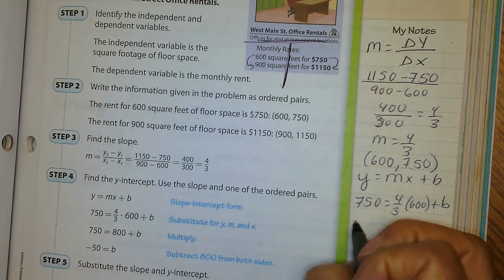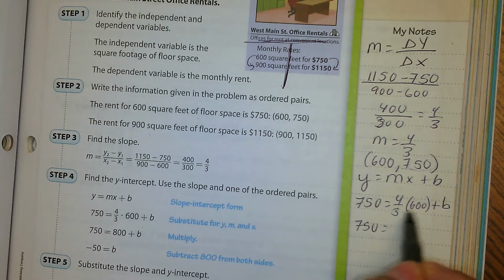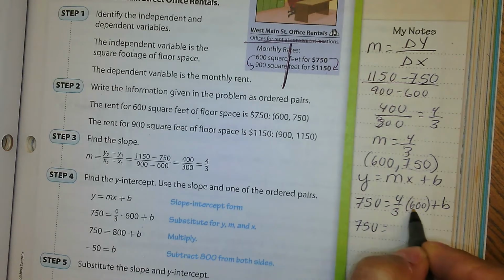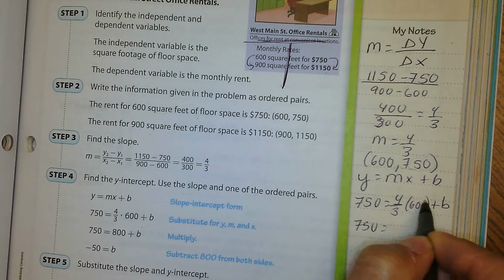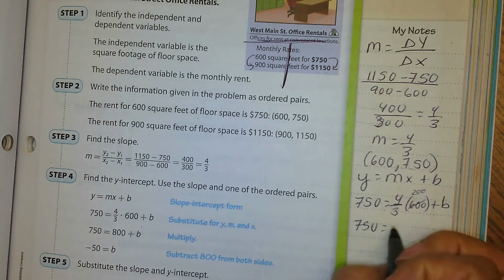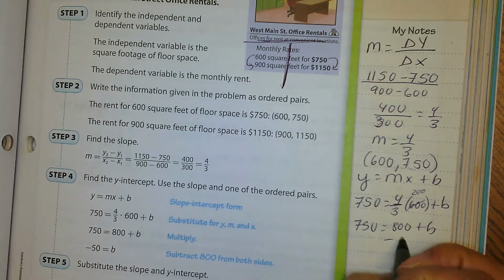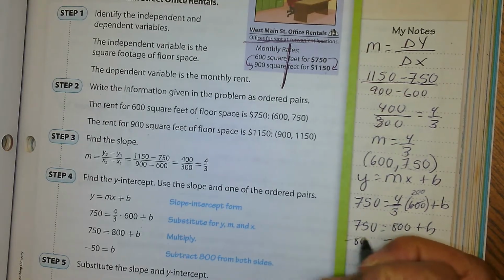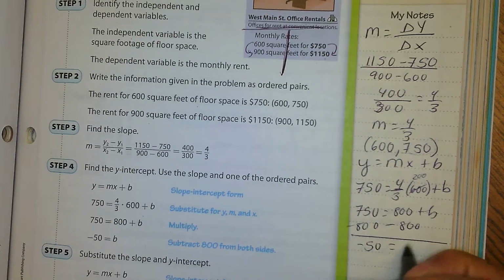So now I go, okay, 750 equals, let me show you how I do this, because this is a big number. I divide first. 600 divided by 3 is 200. 200 times 4 is 800, plus b. Now I want to get the b alone, so I subtract 800 from both sides, so I get negative 50 equals b.